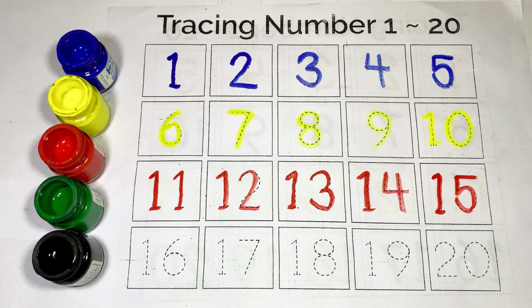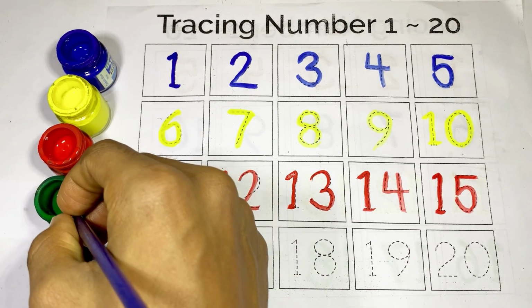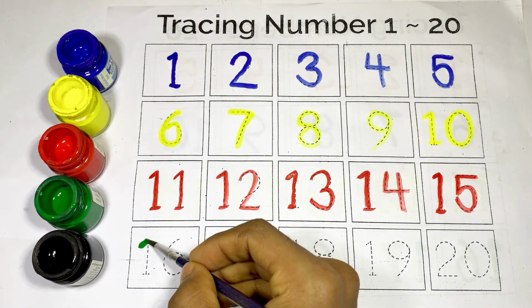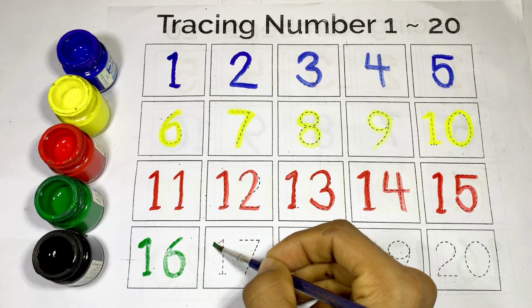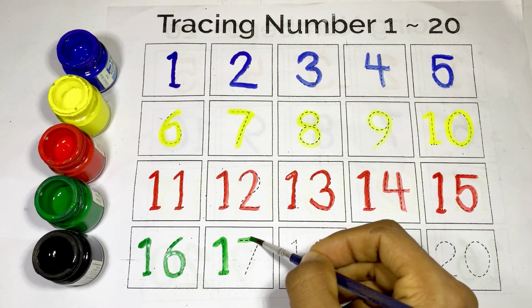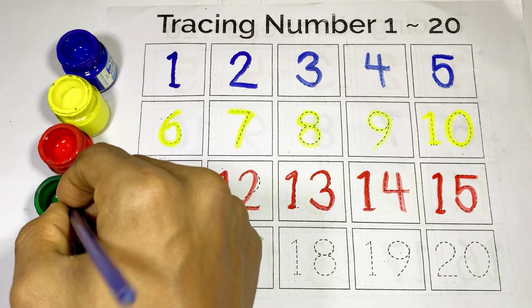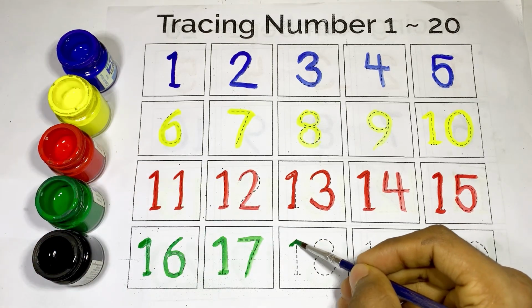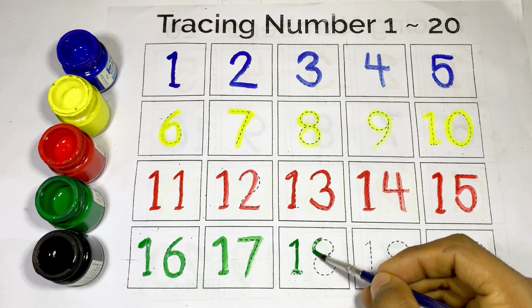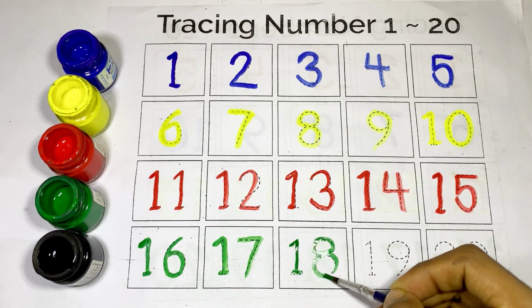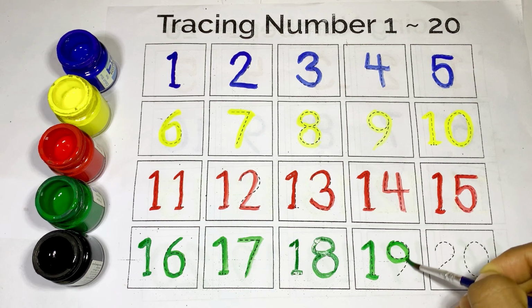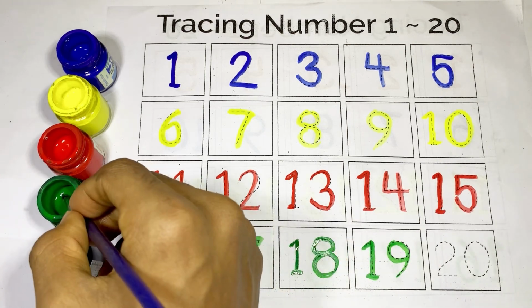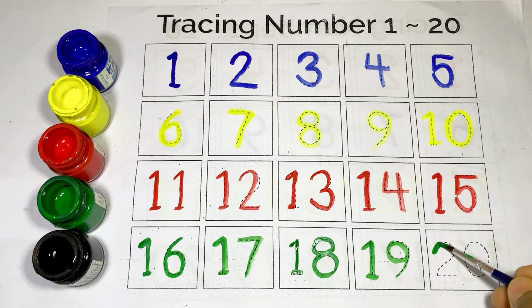Kids now draw 16. The number 16 and use green color. 17. The number 17. Kids again use green color and draw 18. The number 18. 19. The number 19. Kids last draw 20. The number 20.